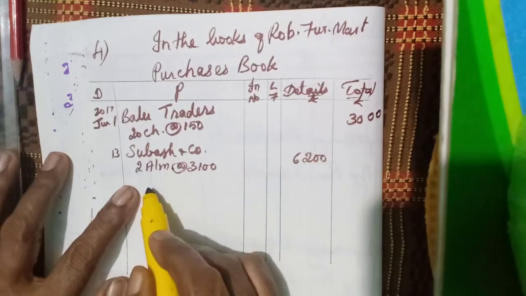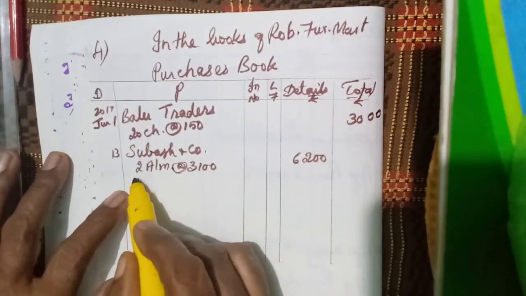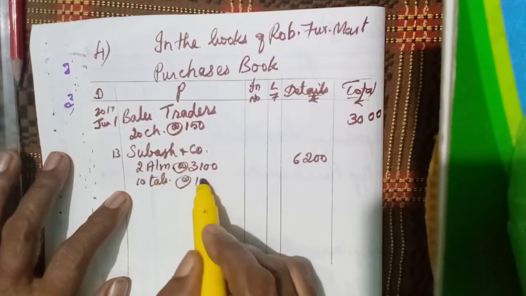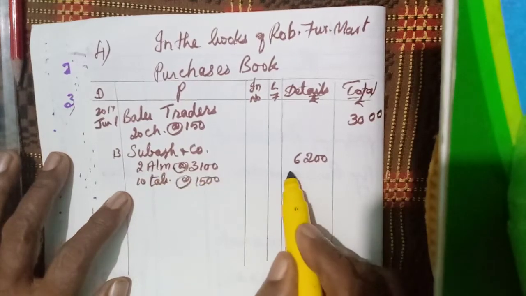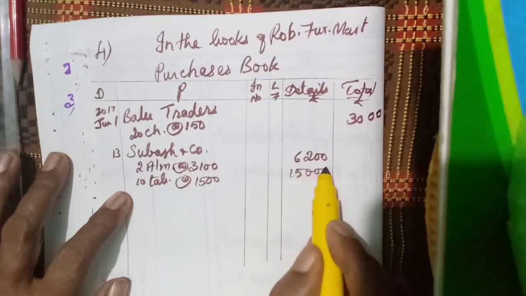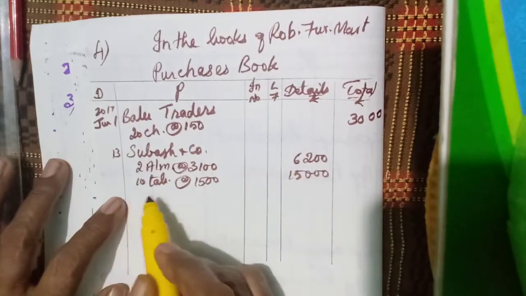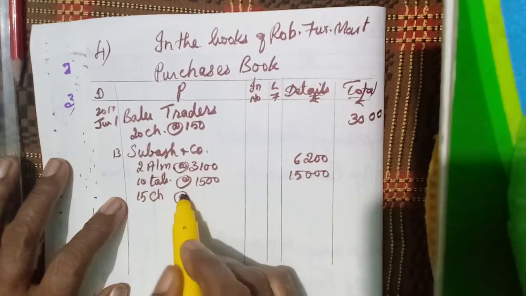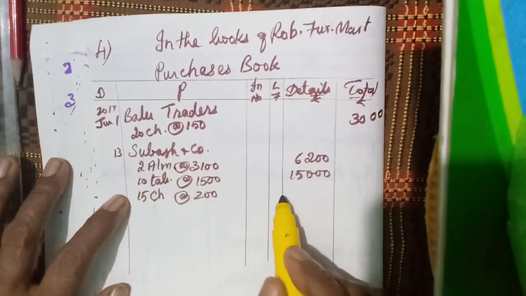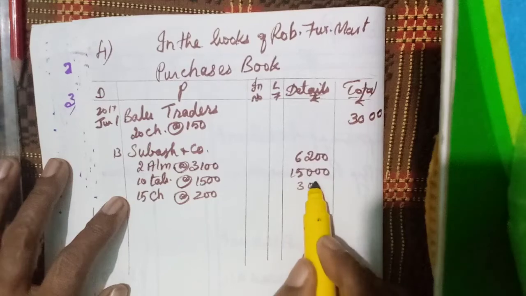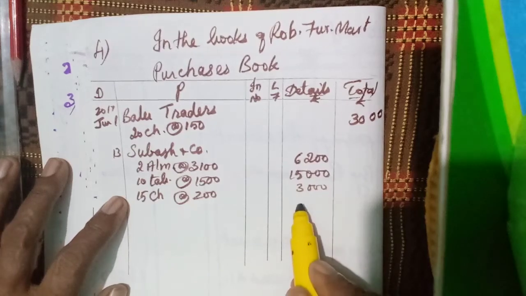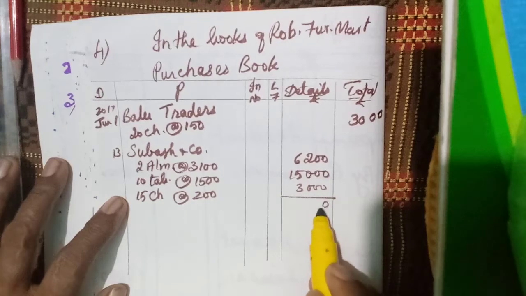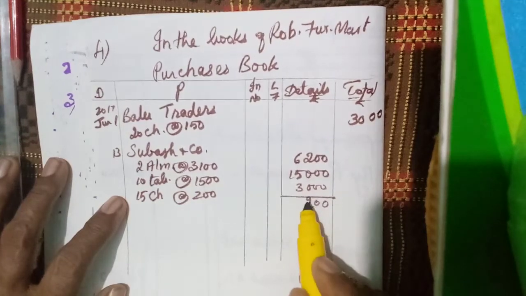And 10 tables 1,500 each, so 15,000. 15 chairs at the rate of rupees 200, 3,000. We will add this amount because we need to deduct the trade discount.